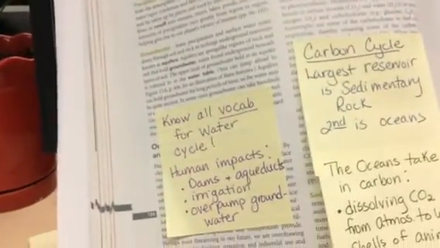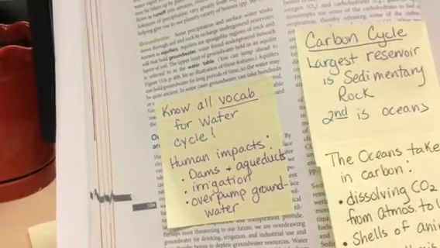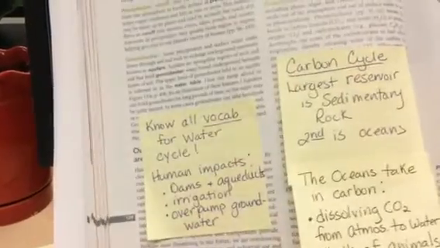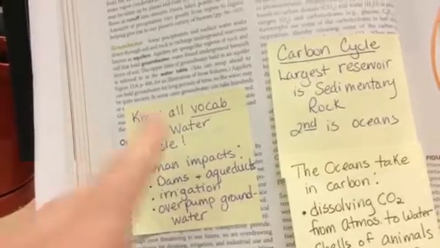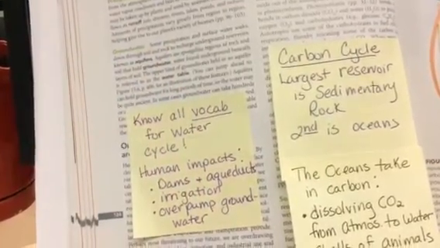The first cycle to talk about is the water cycle. And make sure on the next page, page 124, that you know all the vocab for the water cycle. That should be review. This is something that you've learned in the past that you really should know, like what precipitation is, and aquifer, and groundwater, and water table. So make sure you know those things.